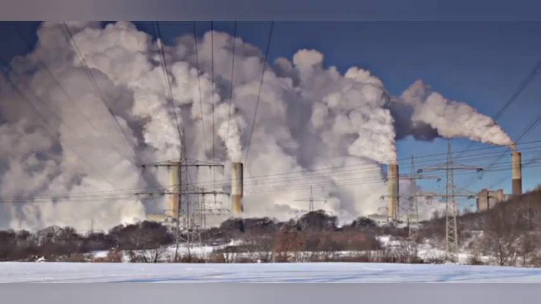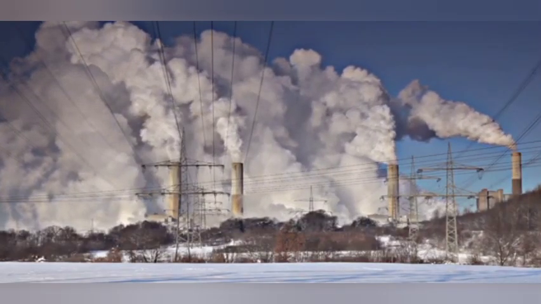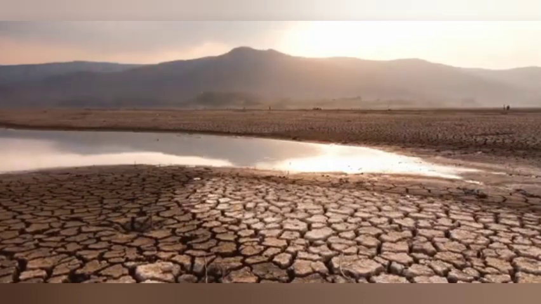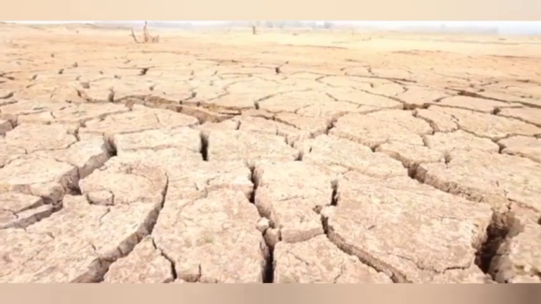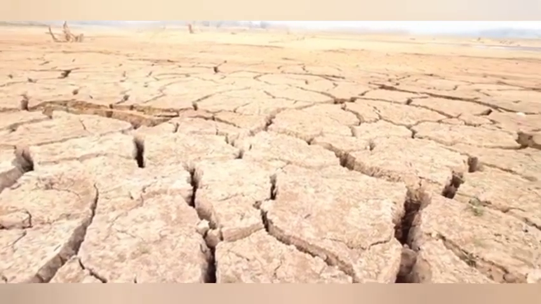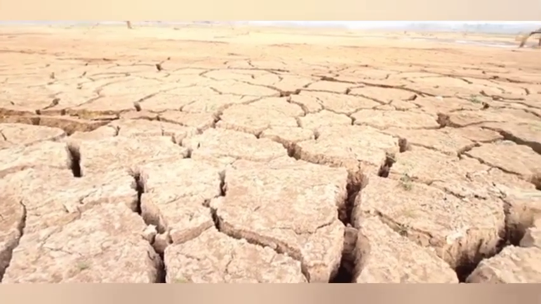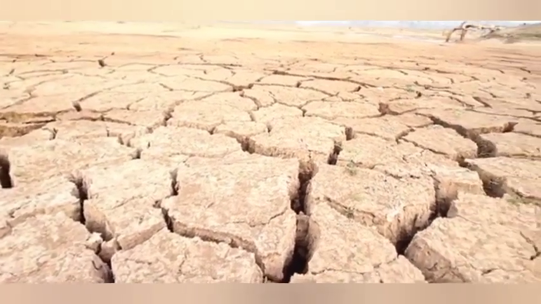Global warming is a result of the chlorofluorocarbon present in the atmosphere, which tends to increase the temperature of the atmosphere. And all these result in negative impact on the environment.